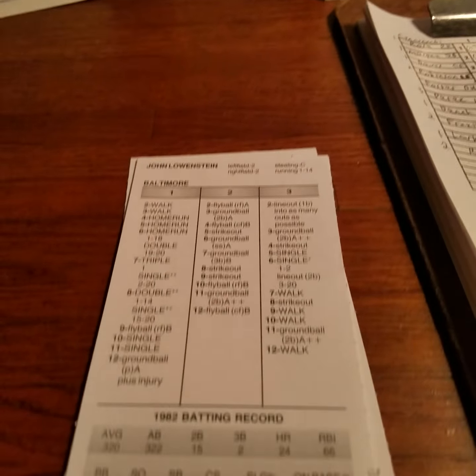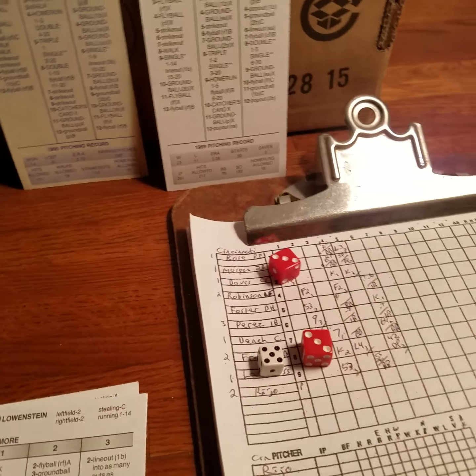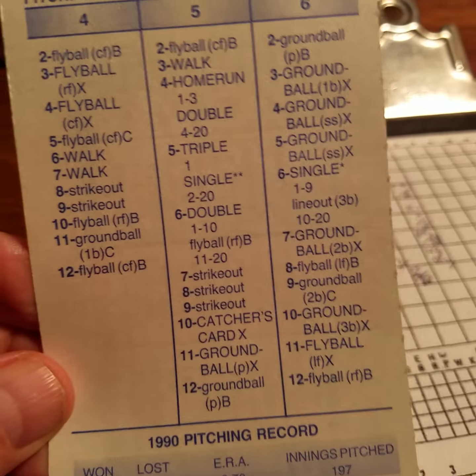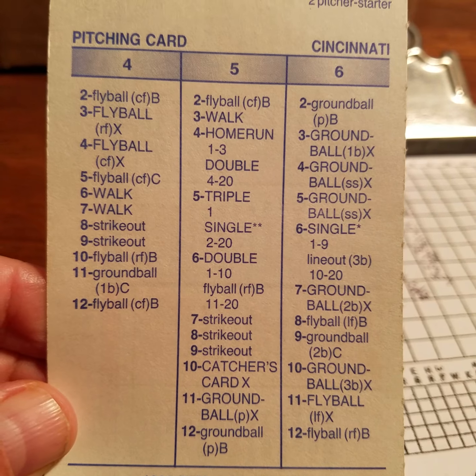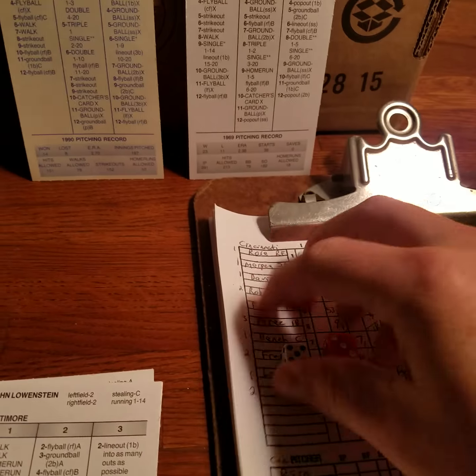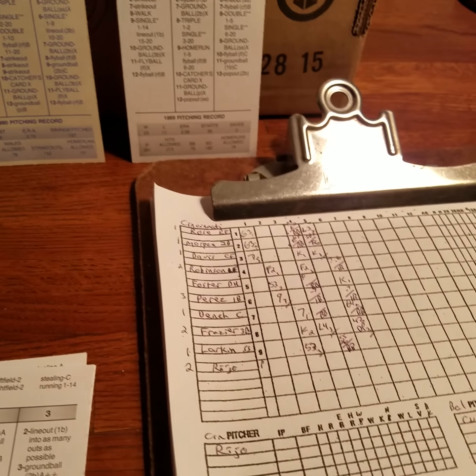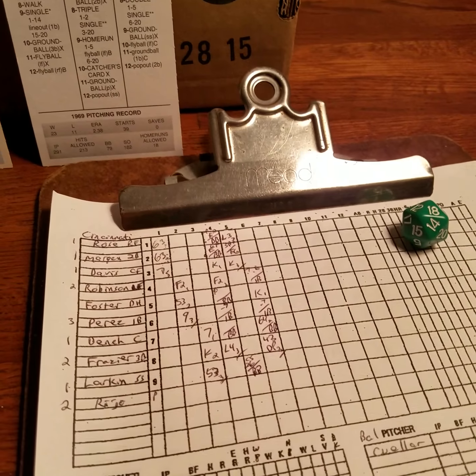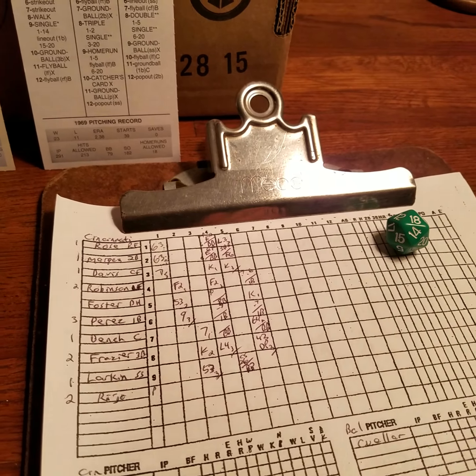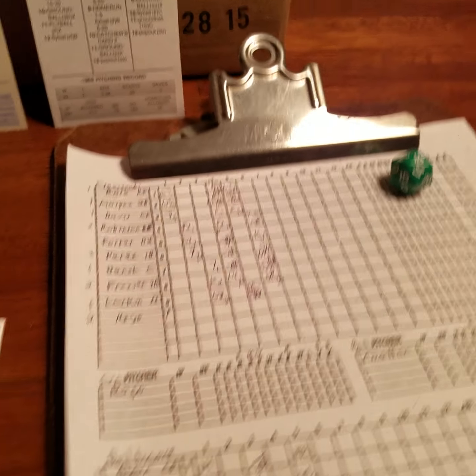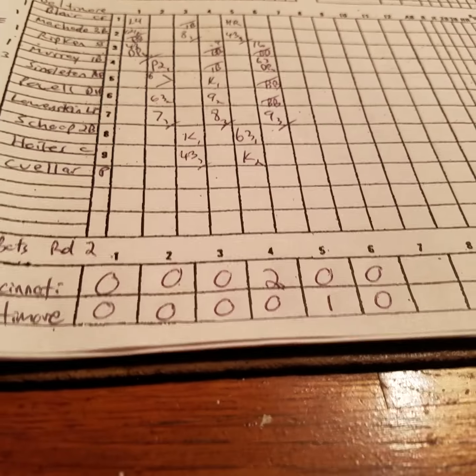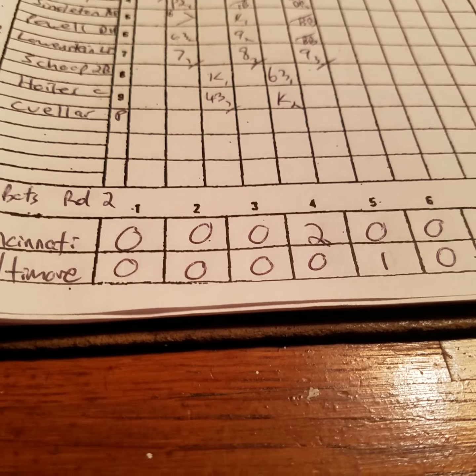Here's John Lowenstein. 5-6. 5-6, a 1-10's a double. 11-20 will end the inning on a fly ball. It's an 18, so it's a fly to right. And the Orioles leave a couple guys on base. And at the end of 6, it's still Cincinnati 2 and Baltimore 1.